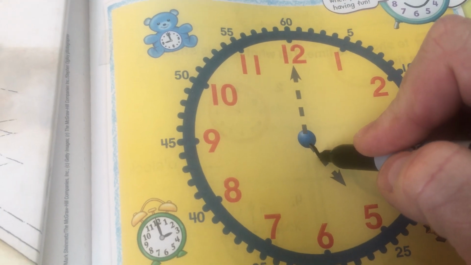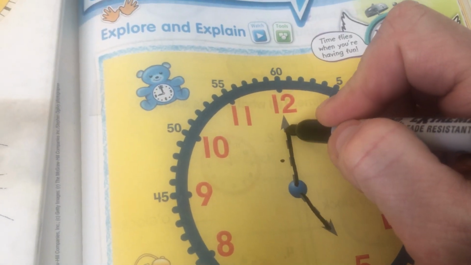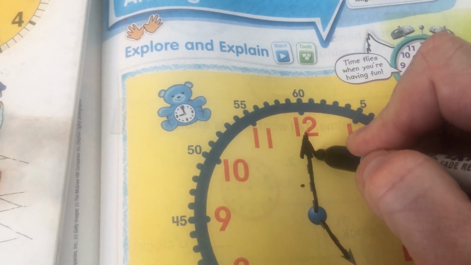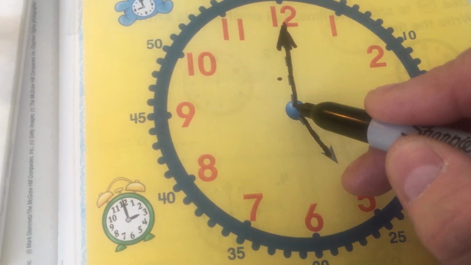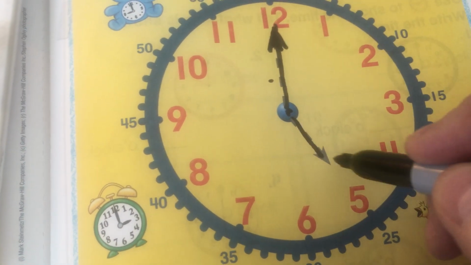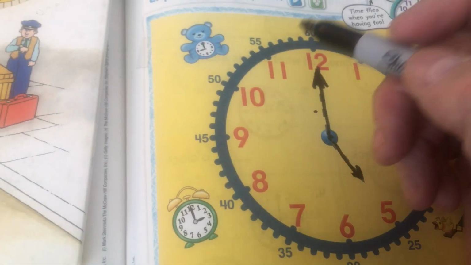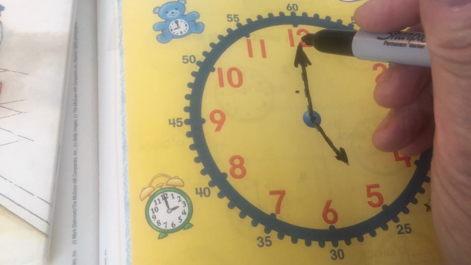We're going to trace the hour hand on the 5. The big hand is on the 12. Notice how the big hand goes all the way up and the arrow touches the 12. The hour hand is only halfway between the center and the number 5. So whenever you have to draw on the lines, the hour hand is halfway to the number, but the minute hand goes all the way up and touches the number.